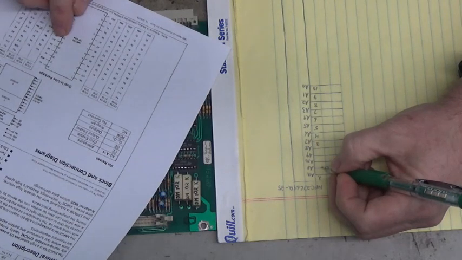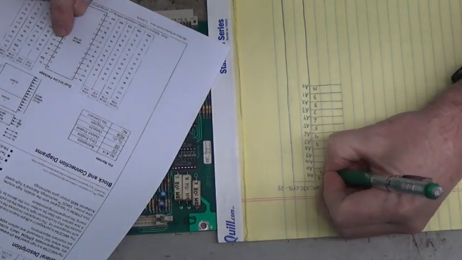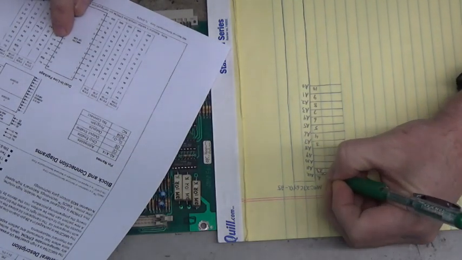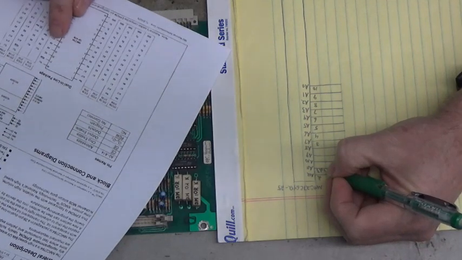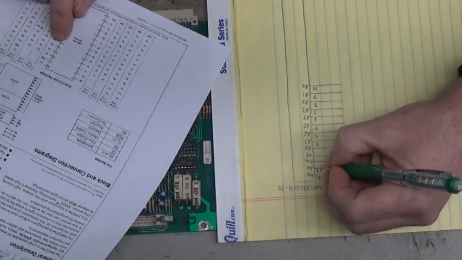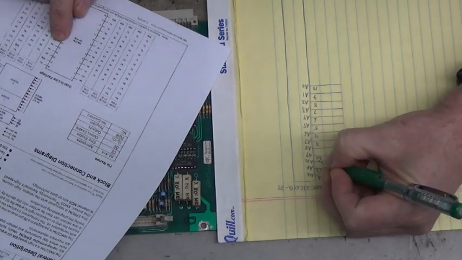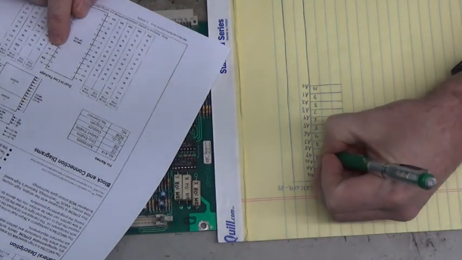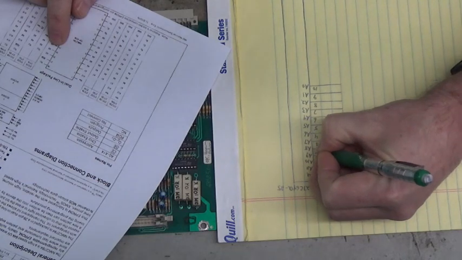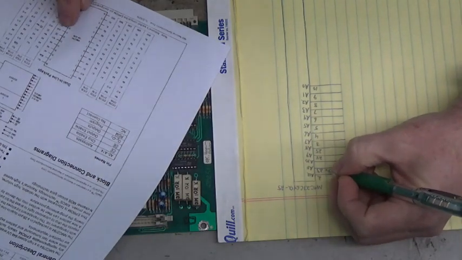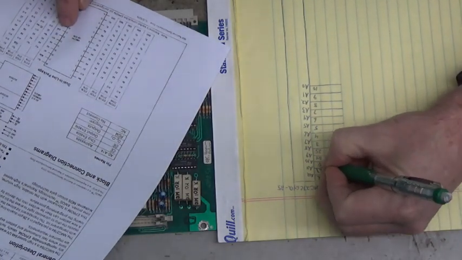Let's go find A11. A11 is on 23, and there's A9 on 24. A8 is on 25. Where's A10 at? A10 is down here on pin 21.